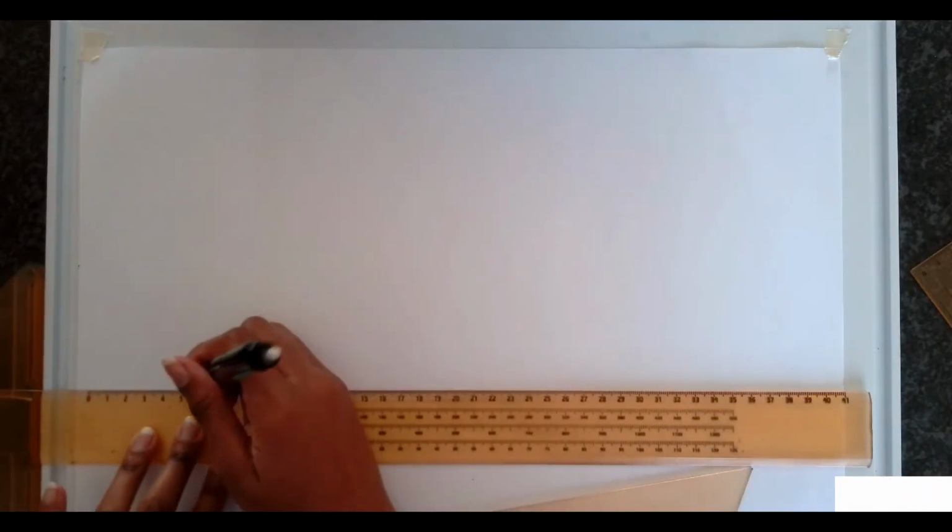So I'm going to get started with my triangle from the top view. I'm going to get started with the bigger one, which has a length of 44. So I'm just going to draw a line here at 44 using a construction line.